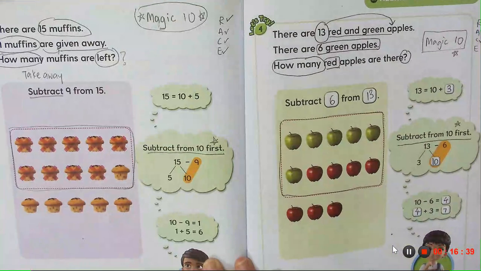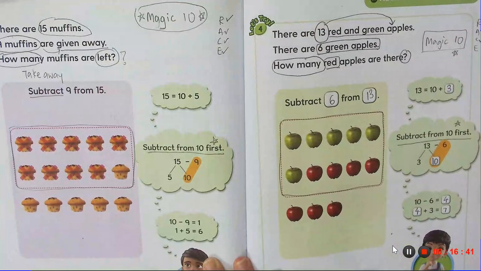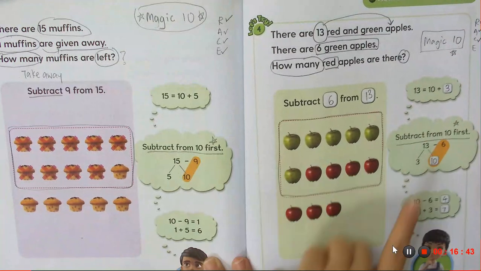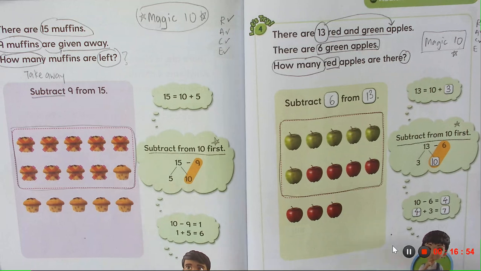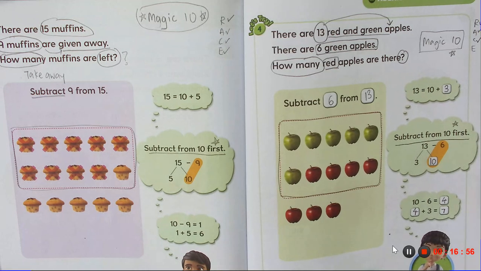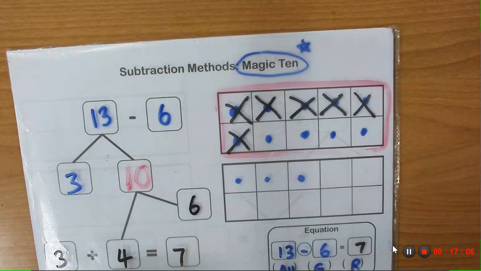The other strategy is Magic 10. We subtract and take away from the tens first. Is that okay? Now, I'm going to give you a question and I want you to decide which strategy you are going to choose. Is it subtract from the ones or subtract from the tens?